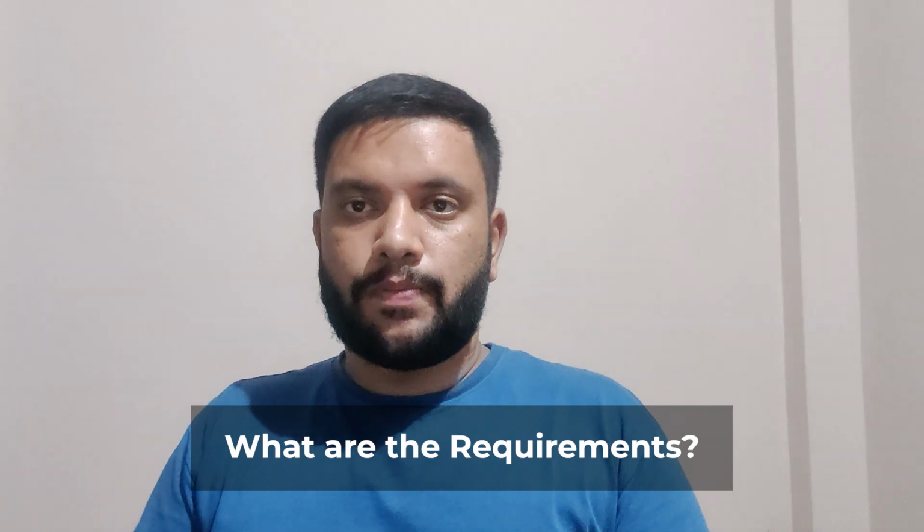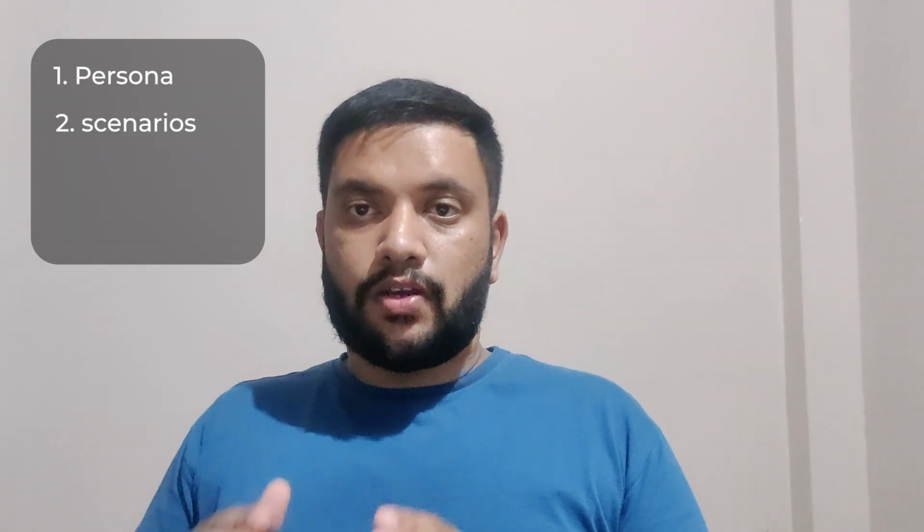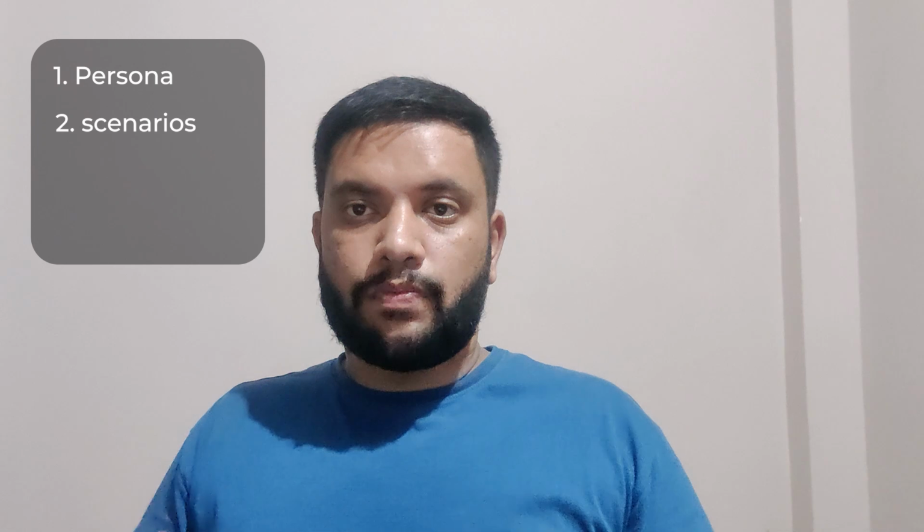So now let us see what are the requirements for making one user journey map. First we need a persona. Persona means an ideal user who will be using our product in his daily life. Persona is a big topic. I will try to make a video on it and post it later. Then we need a scenario. Scenario means a condition or a situation in which the user will be using our product.